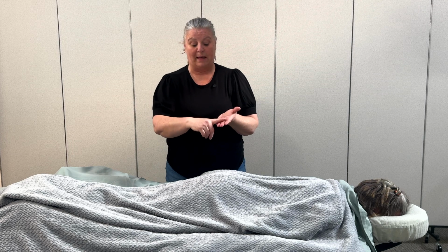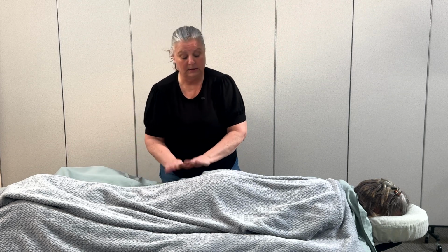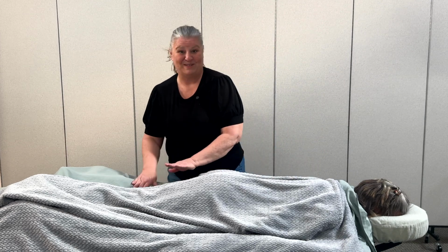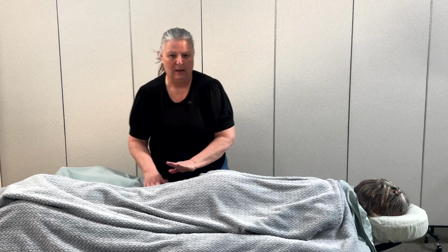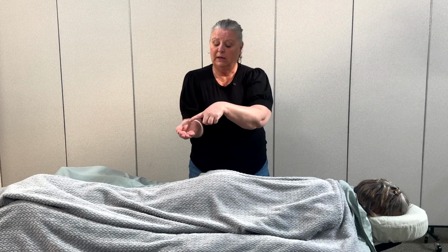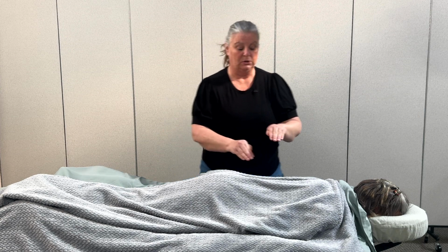Now, the next one is slapping. So you're going to use your fingers here, like this. You get more of a sound this way, which is kind of fun. The one that makes the most noise, though, is cupping. With cupping, you make a little cup in your hand, and it's going to make a nice popping sound on your client.